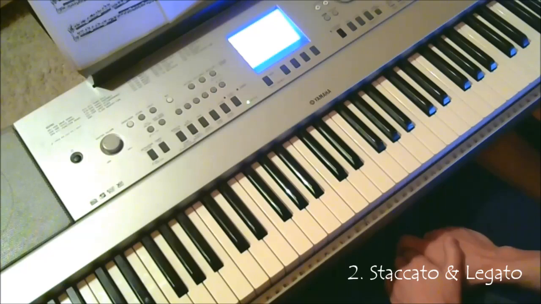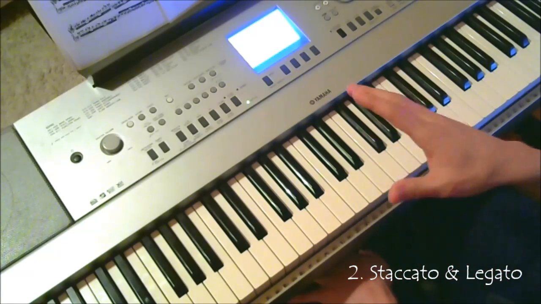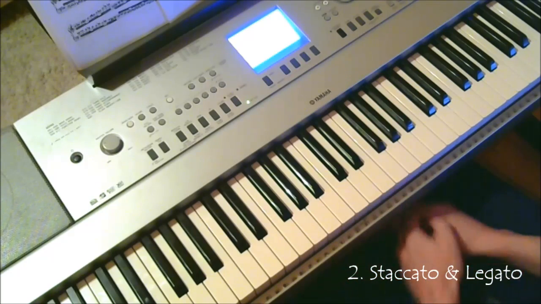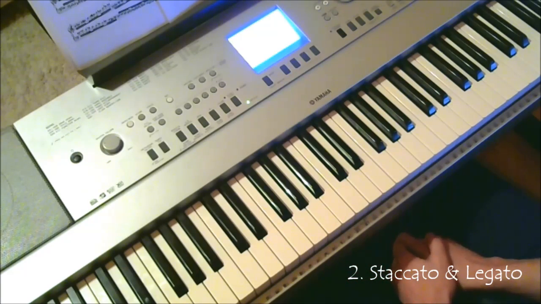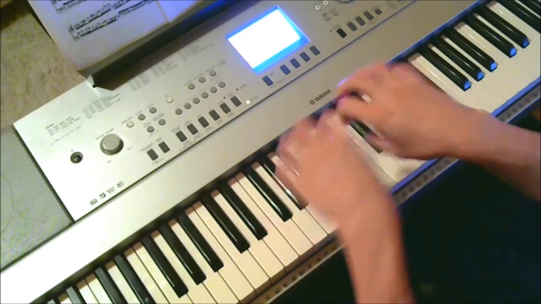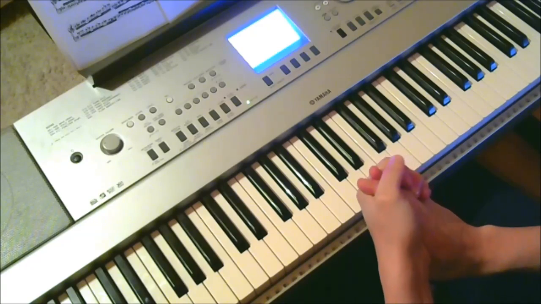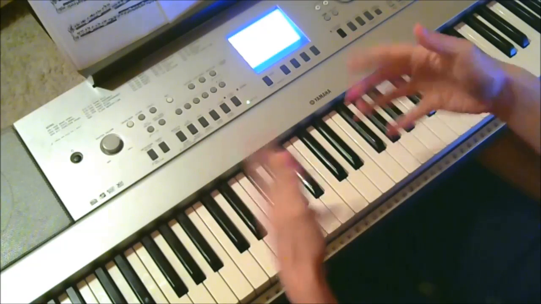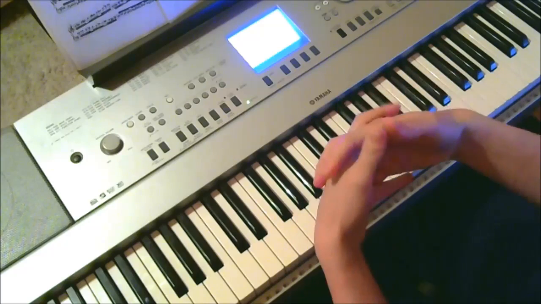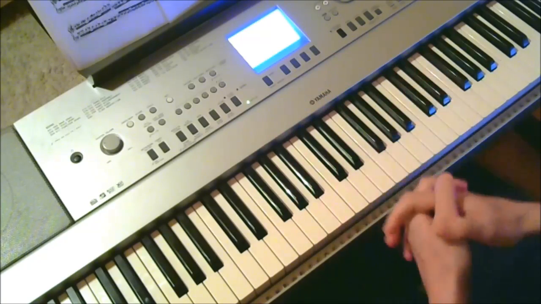Staccato and legato. Check the spelling of staccato. It took me years to get that right. Staccato and legato are Italian terms, and they mean something. Staccato actually is Italian, and it means detached. And legato means tied together. Now that means something on the piano. You can probably guess what it means.